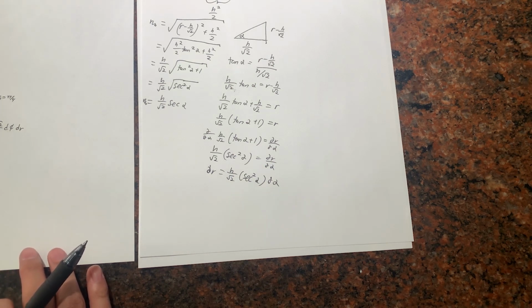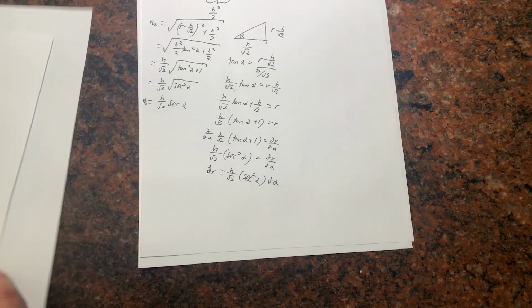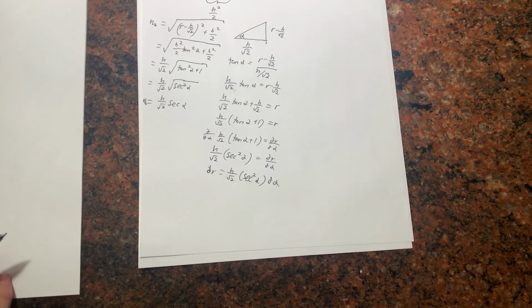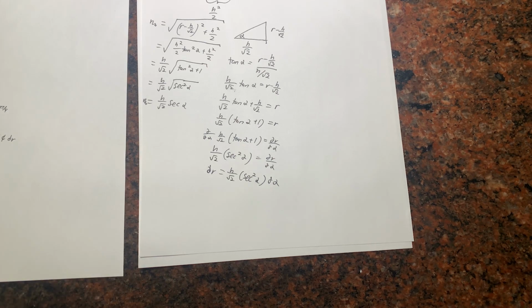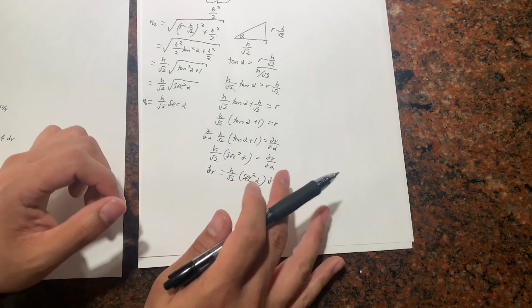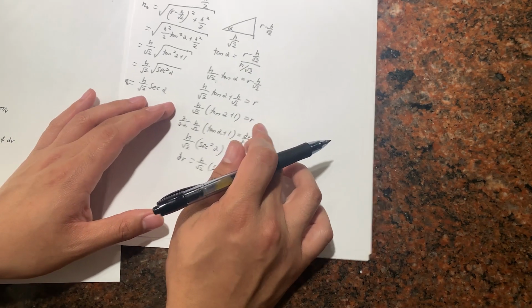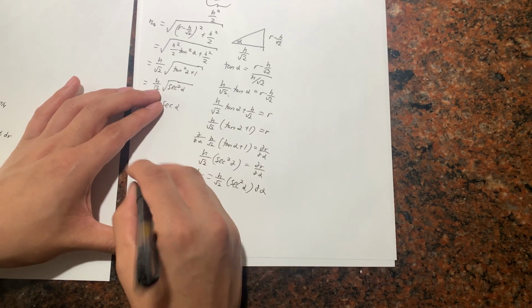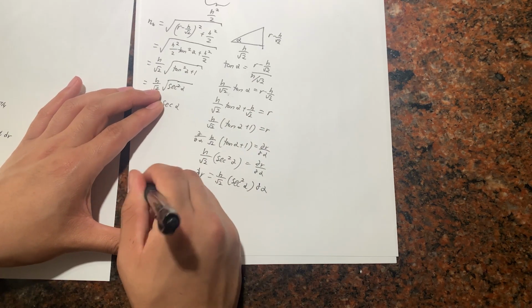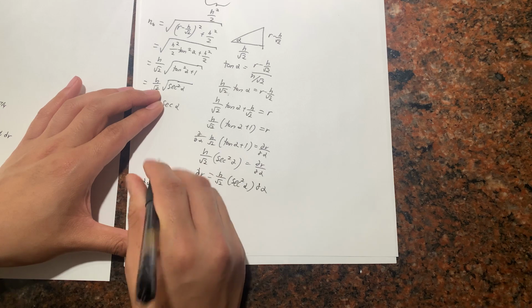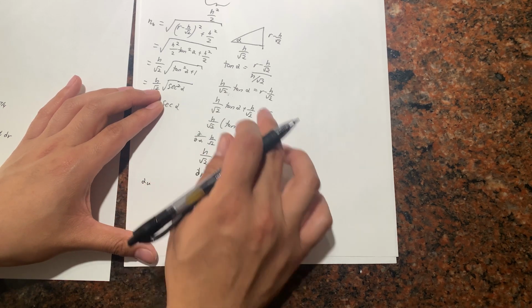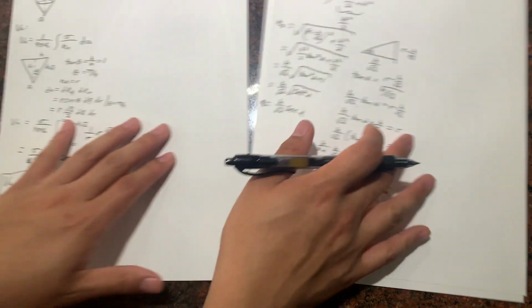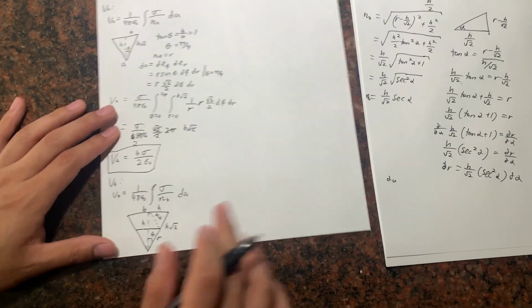So let's move on to the next step, which is finding the upper and lower limits of our integral, since we're replacing dr with d alpha. We will use this equation to figure that out. Our alpha upper limit is when r is equal to h root 2.